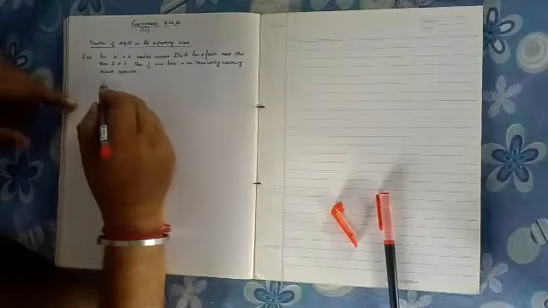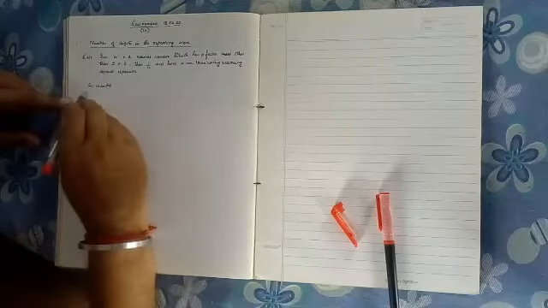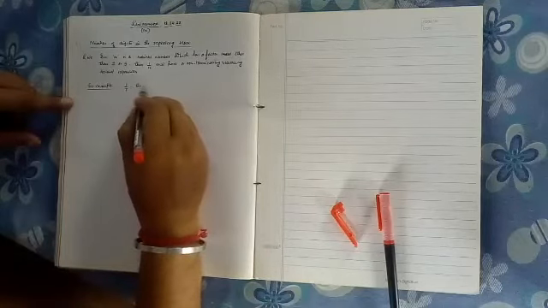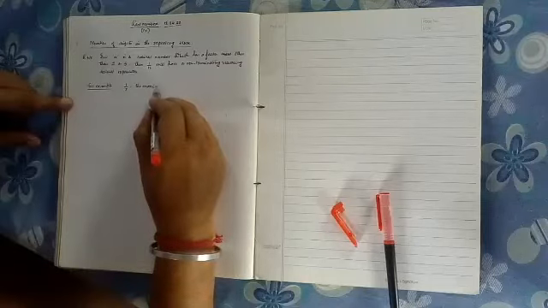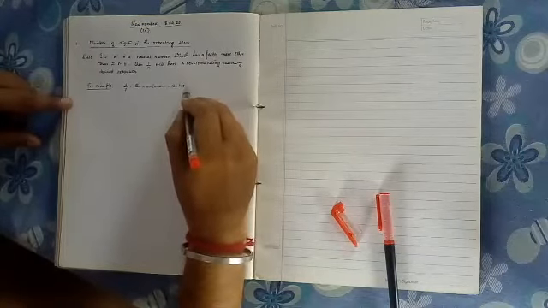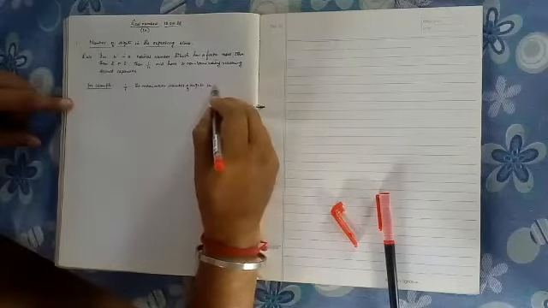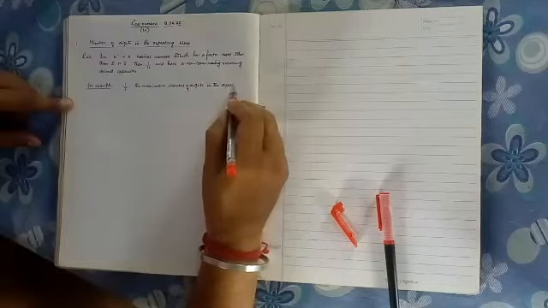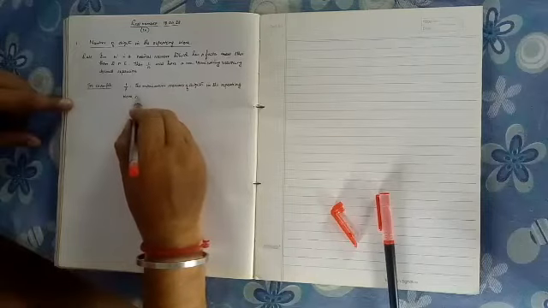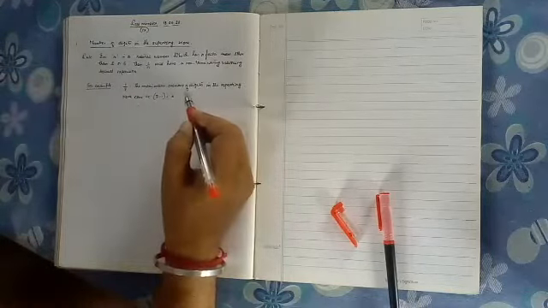For example, for 1 by 7, the maximum number of digits in the repeating block can be 7 minus 1, which is 6. Actually, what is the rule?